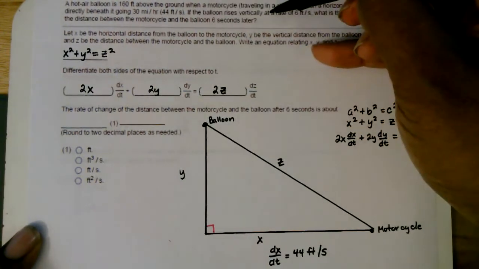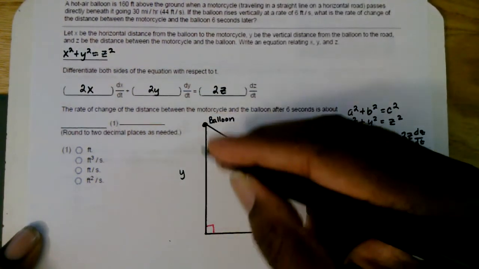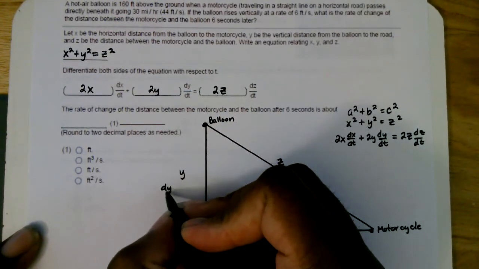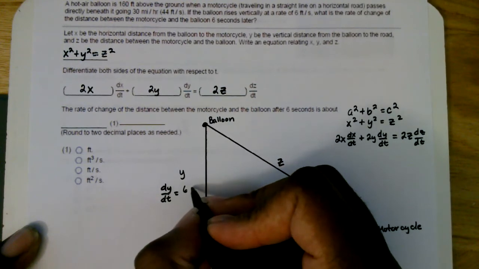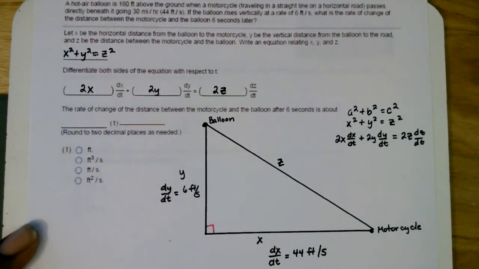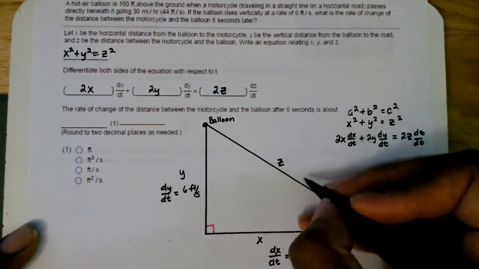The balloon is rising vertically at a rate of 6 feet per second. So there's a change in y, so that's dy/dt. Six feet per second. And then we want the rate of change of the distance between the motorcycle and the balloon 6 seconds later.